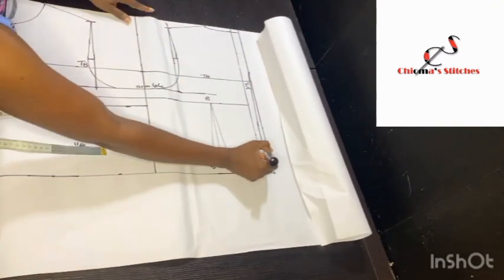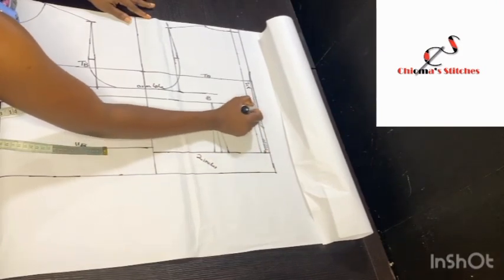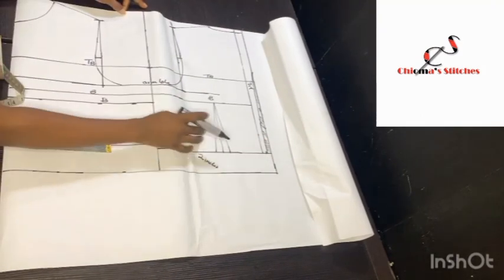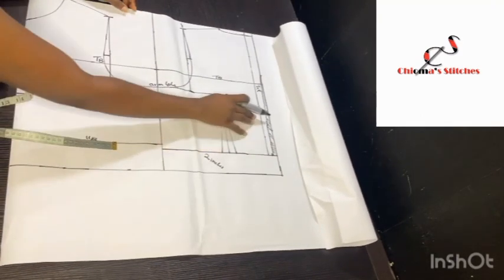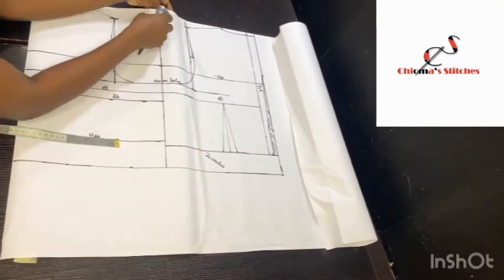Now this part is not going to be part of our pattern. But when you are sewing the zip, you will still use your complete 1 inch to attach the zip. This is to eliminate the bulginess that's always at the back of dresses.